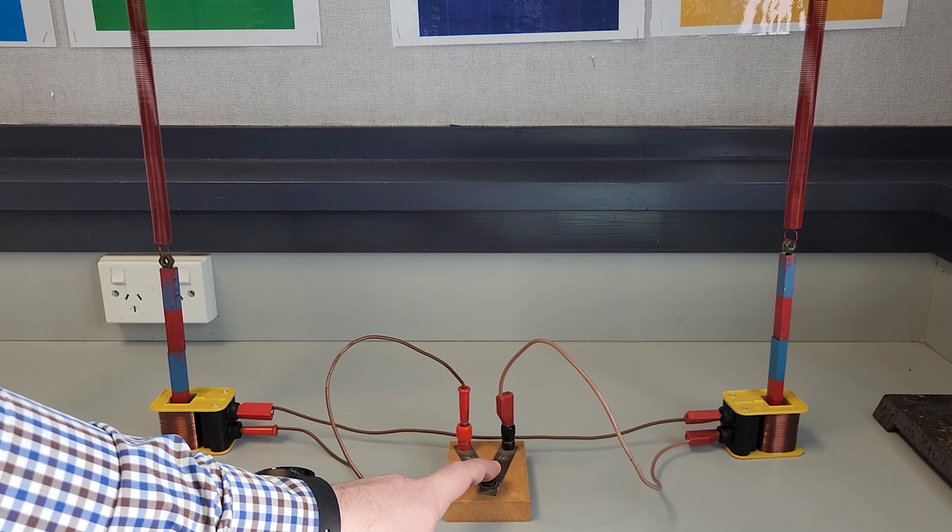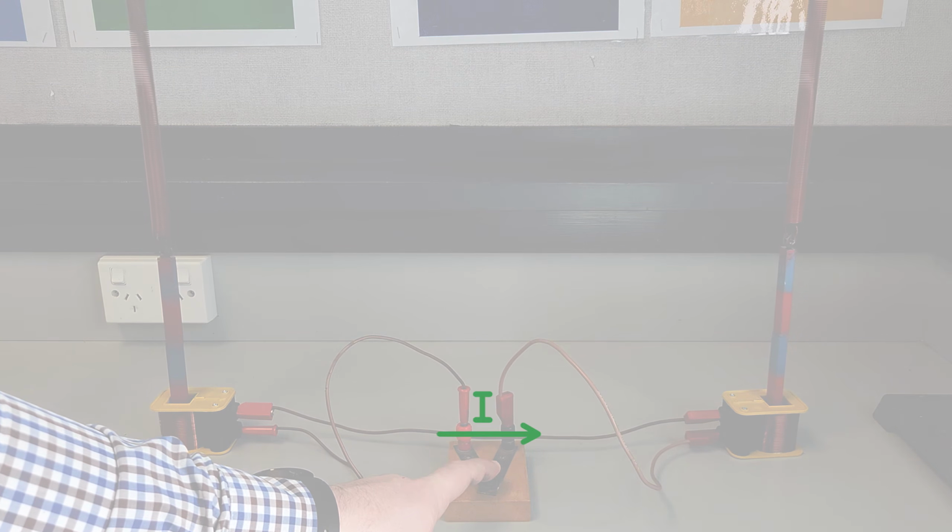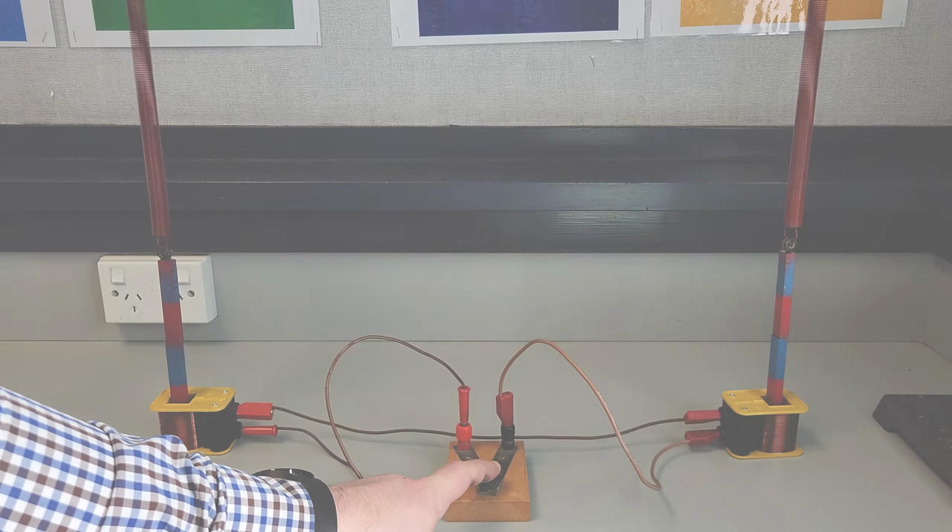This happens because the oscillating magnet creates an alternating flux in the left solenoid, inducing an alternating current in the circuit. This alternating current produces an alternating magnetic field in the right solenoid, exerting an alternating force on the right magnet, causing it to oscillate.